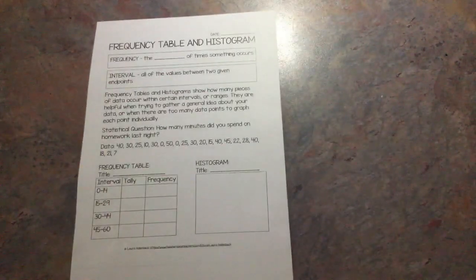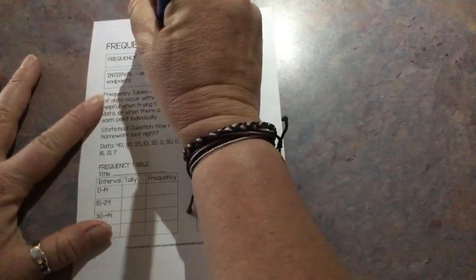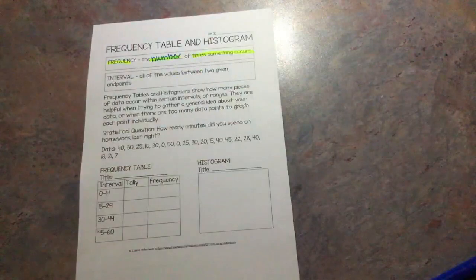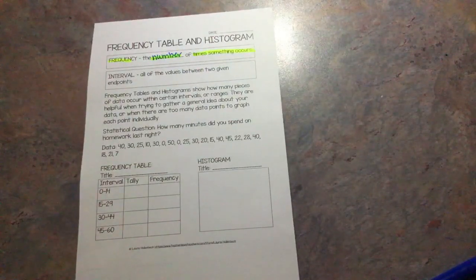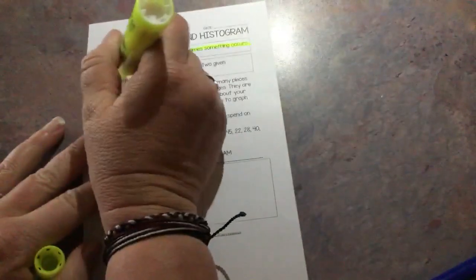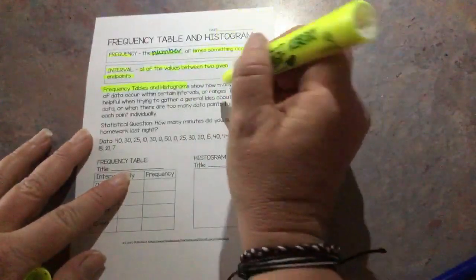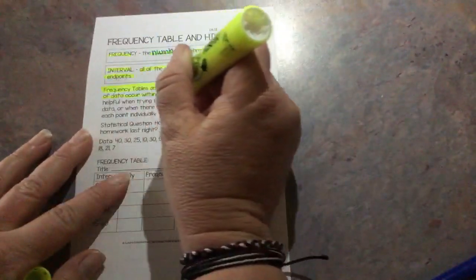So frequency is the number of times something occurs. And we've seen frequency before. You'll see that we deal with frequency tables. Interval is all the values between two given endpoints. So a frequency table and histogram show how many pieces of data occur within the intervals or the ranges.